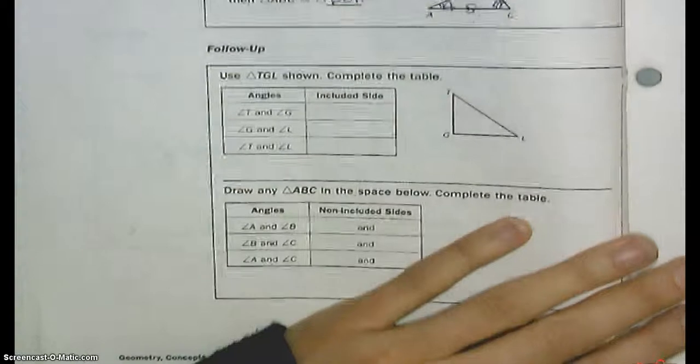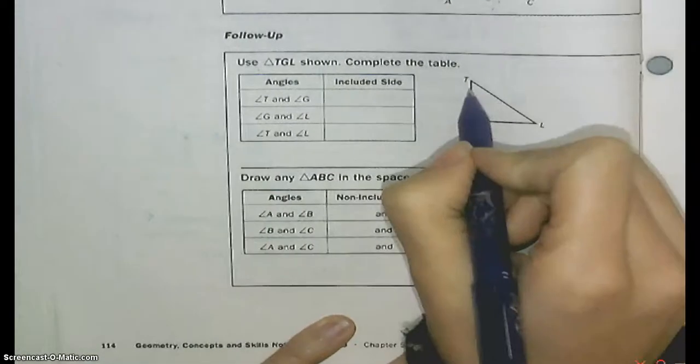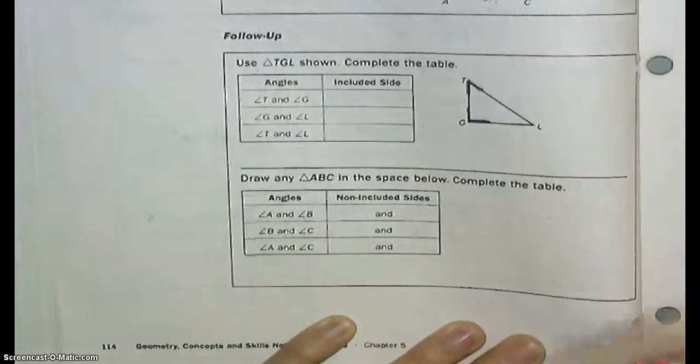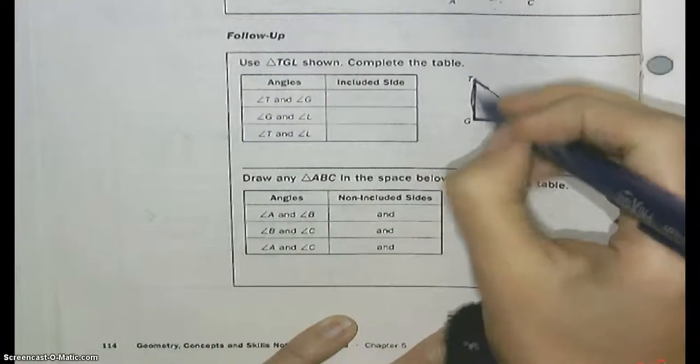So we're going to practice finding the included side. So here's angle T and angle G. Which side is in between them? It's like asking which side are they both touching? That's this side right here.